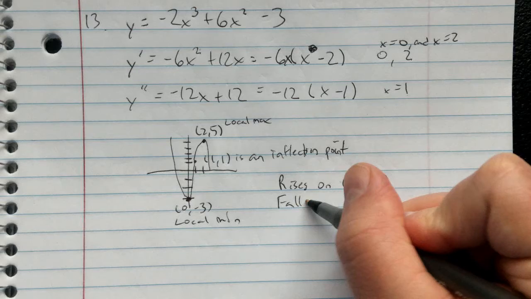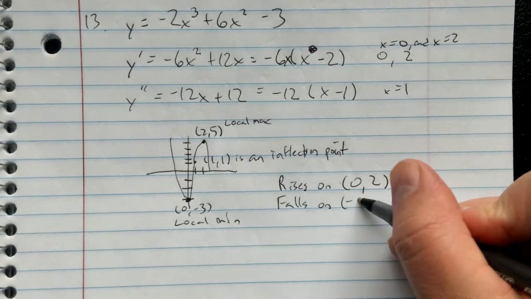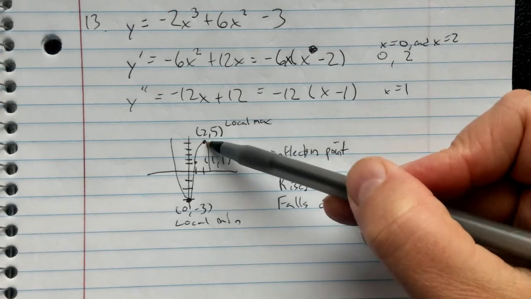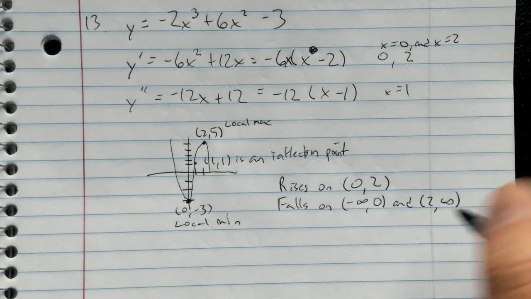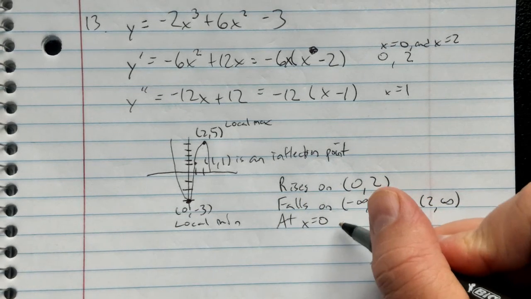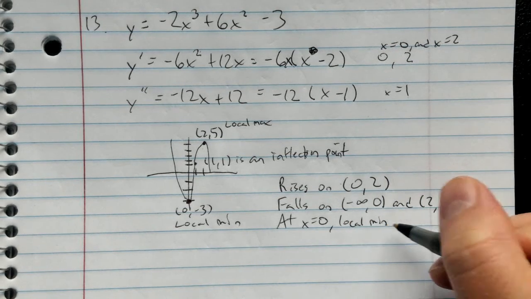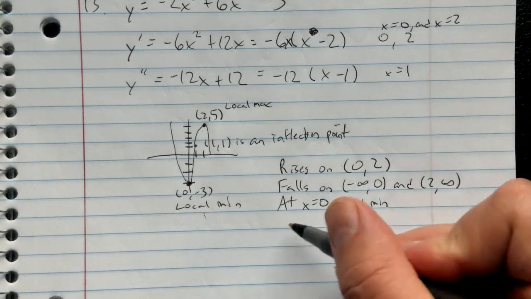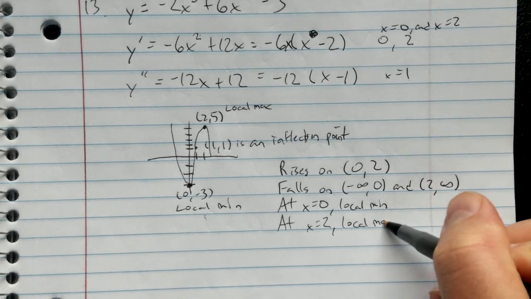It falls on negative infinity to 0 and from the 2 on, so that'd be 2 comma infinity, and at x equals 0 there is a local minimum. So that's your local minimum, and at x equal 2 local maximum.